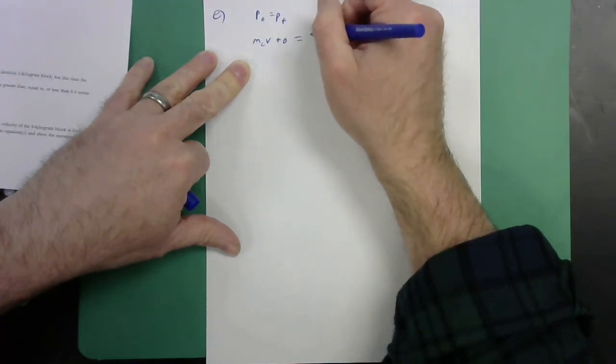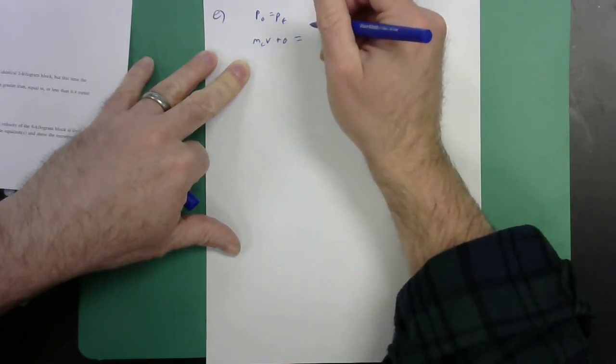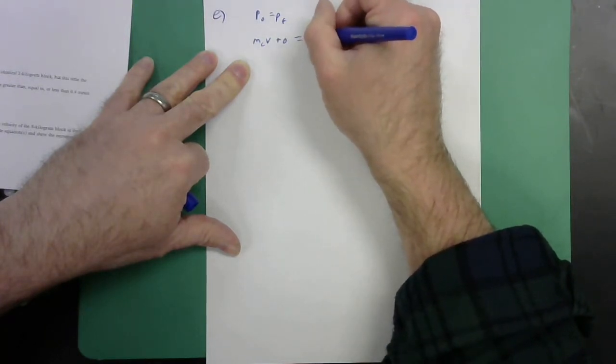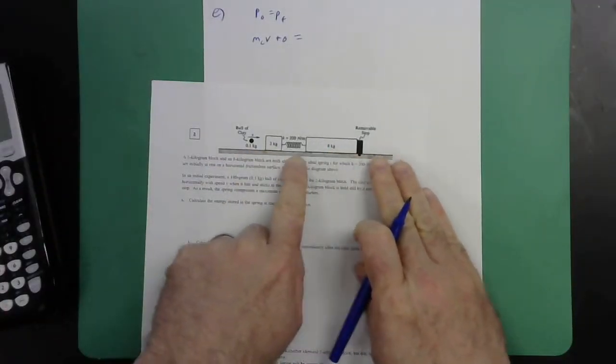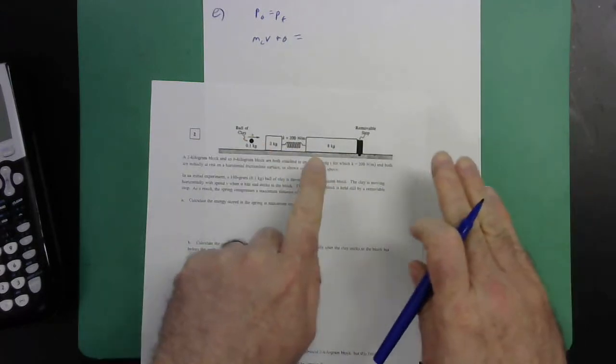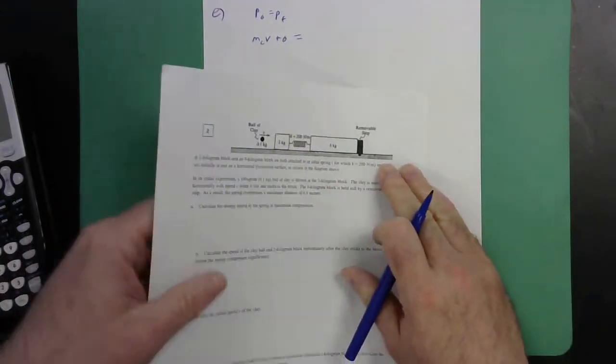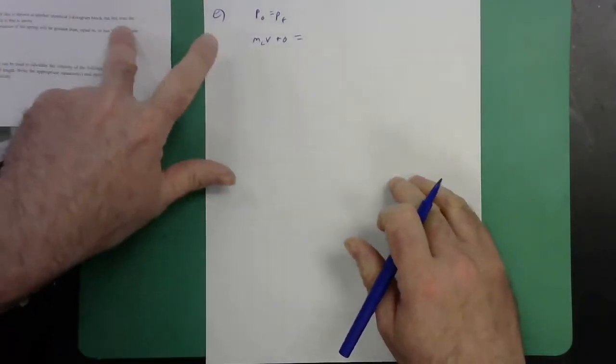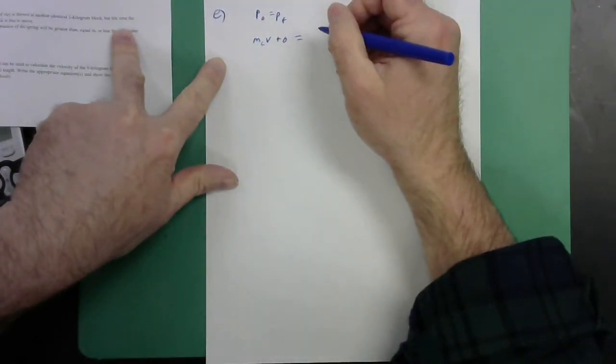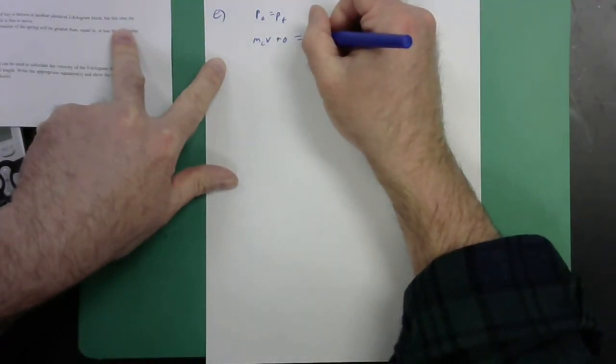At the end, I'm looking at when the spring is back to its original length. Now, these are tied together, right? But they're going different speeds as they wiggle and jiggle, yeah? So I can't say too much about it, but it's going to be the momentum of all the parts of that system.